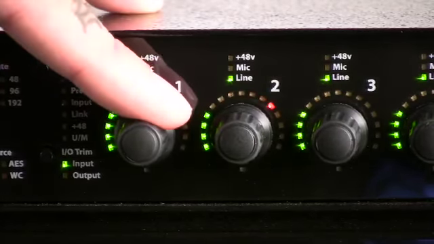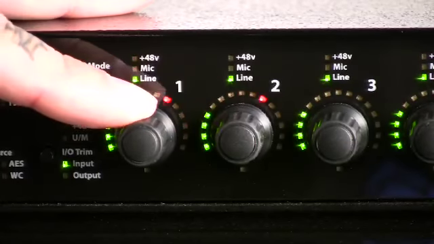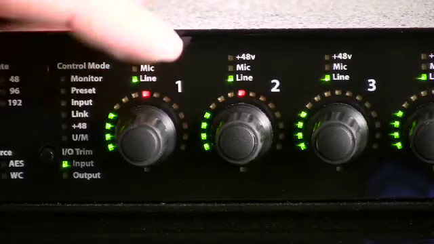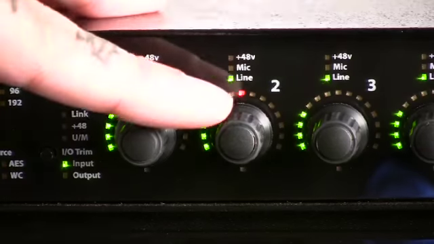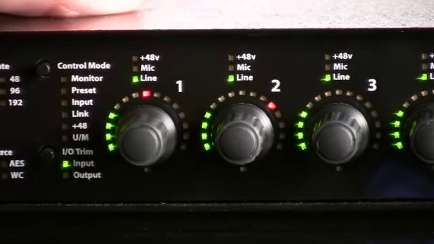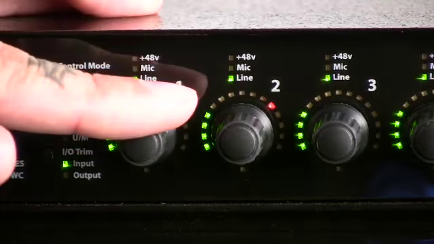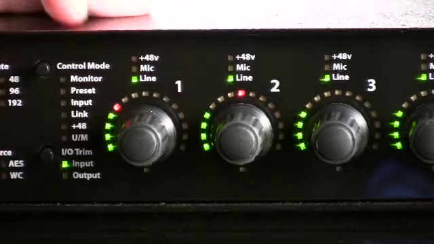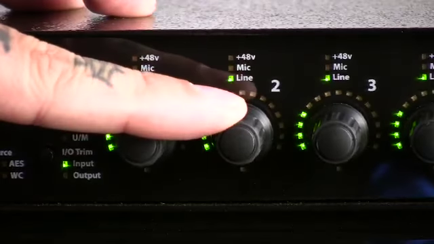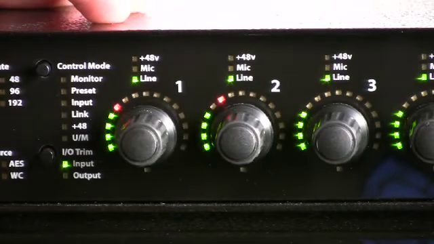Since these channels are linked, as I change channel 1, channel 2 will track that change. If I change channel 2, channel 1 does not change. And if I change channel 1, channel 2 will now track with an offset. This makes it very easy to do multi-channel input and output gain changes.